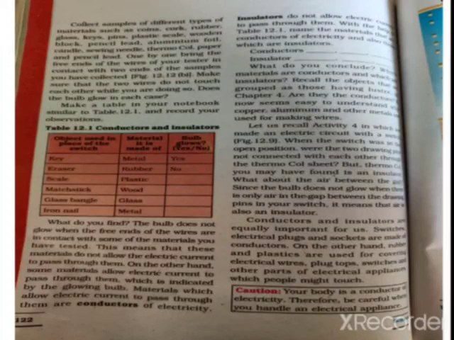This way you can write some names of conductors and insulators. Conductors are all metals, iron and so on, and insulators are rubber, glass, paper. Conductors and insulators are equally important for us. Switches, some electric plugs and sockets are made of conductors, because you switch on or off through them.